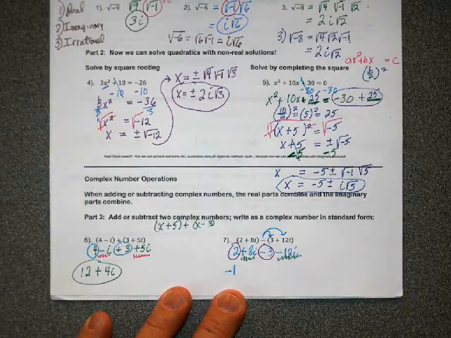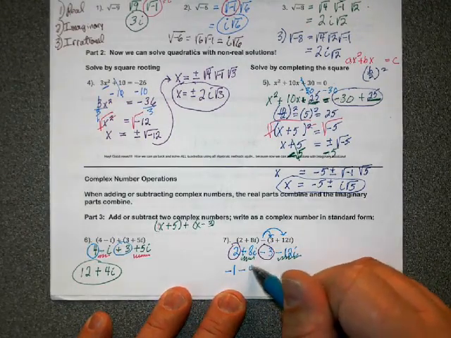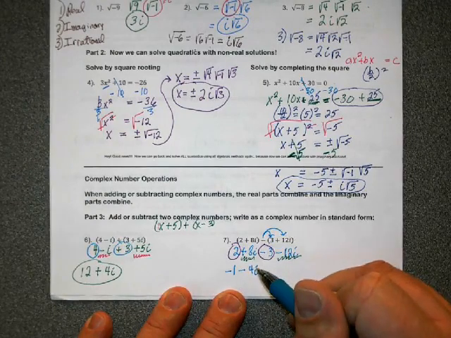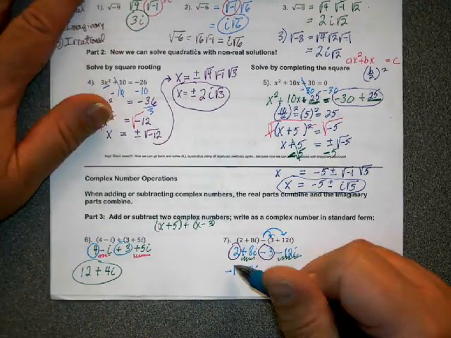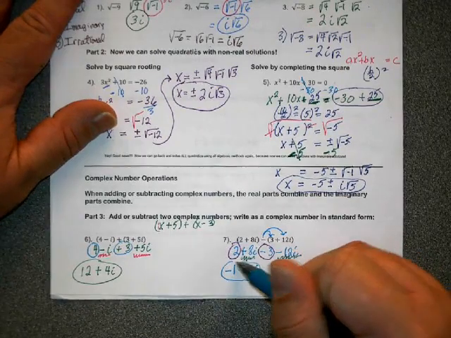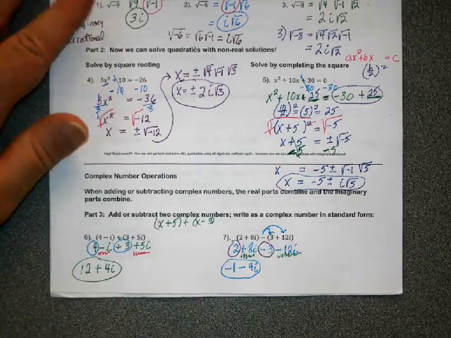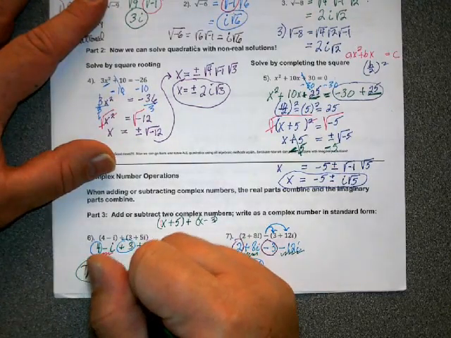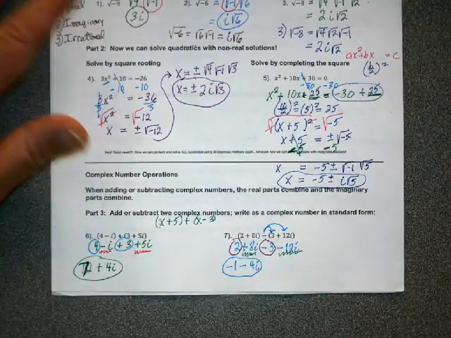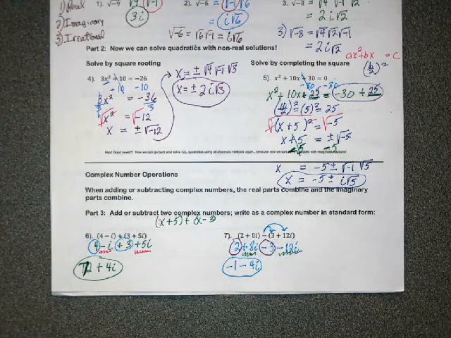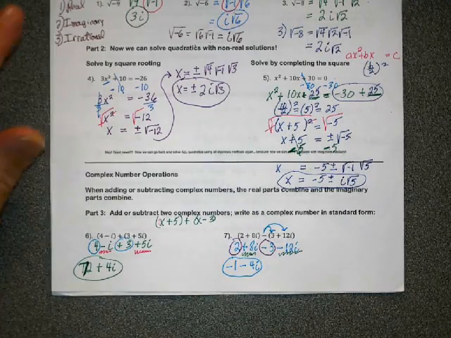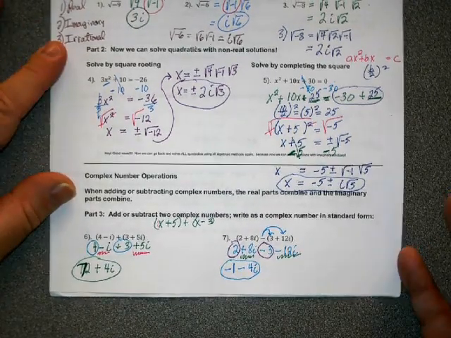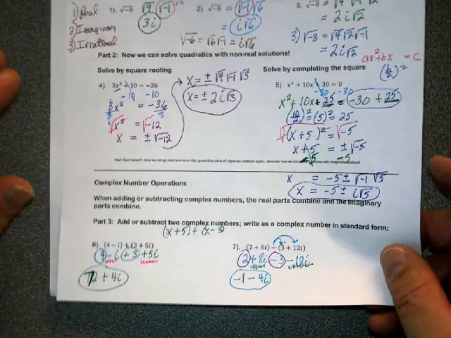Wait, the first one, 4 plus 3 is 7. Yeah, it's 7. Why did you multiply them, Kalina? You told me to multiply them. It's all your fault. Wow, I'm making a lot of mistakes today. Ben had to correct me on 2 of them last hour. Okay, so that's it. Addition and subtraction. Pretty easy, right?